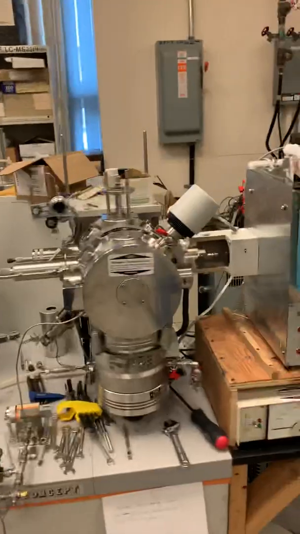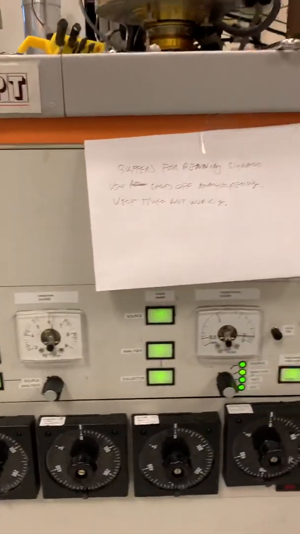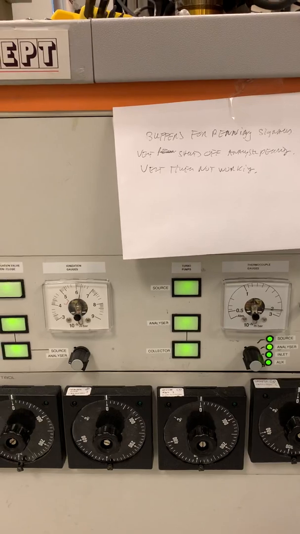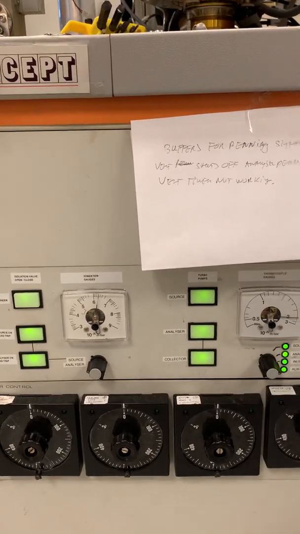Now, in a very old experiment here, the Kratos magnetic sector electron impact ionization mass spectrometer, the gauges are down here and they are manual mechanical gauges. On this side we have the gauge that reads the backing pressure.